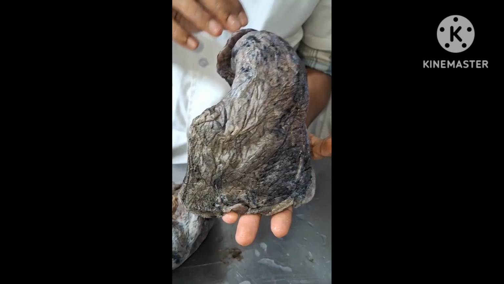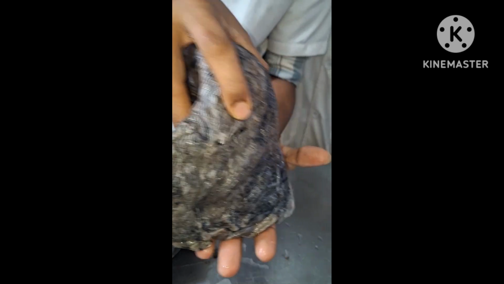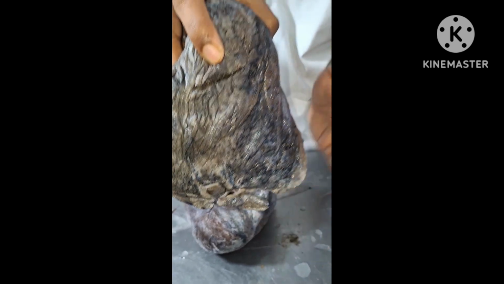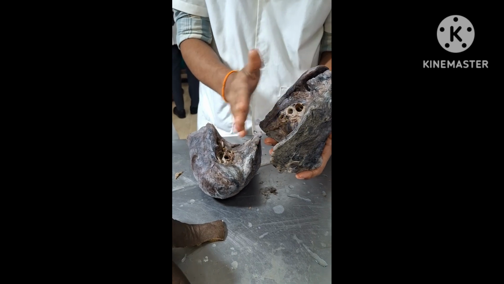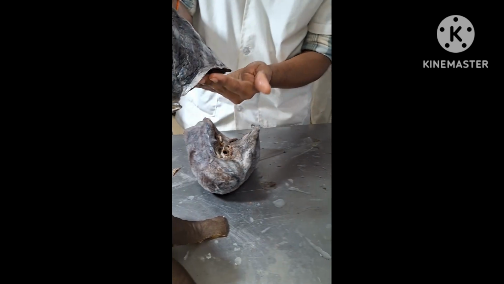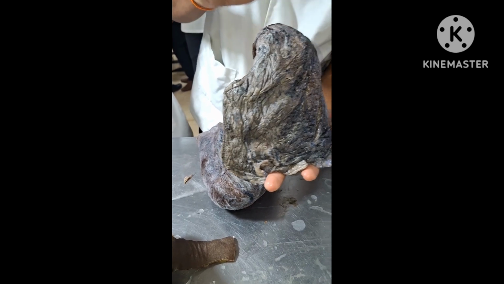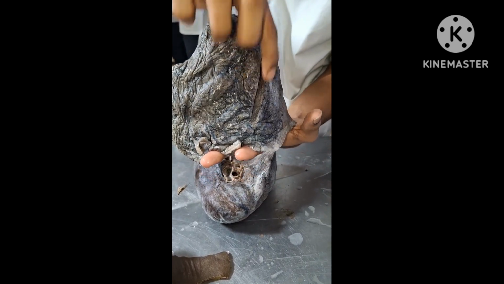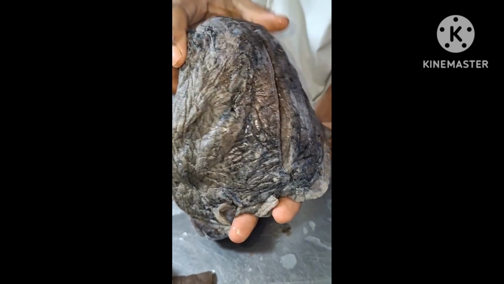And the three surfaces: this is the costal surface, this is the mediastinal surface, and this is the diaphragmatic surface. It is closely related to the costal region, and this is closely related to the mediastinal region, and this is closely related to the diaphragm. As you can see, in the left lung there is only one oblique fissure, there is no transverse fissure, but in the right lung there is one transverse fissure.